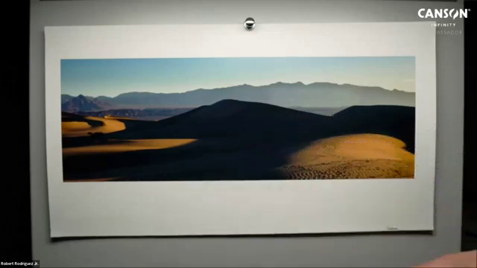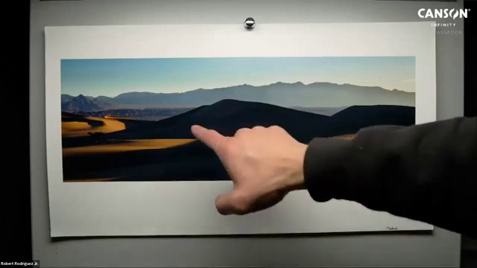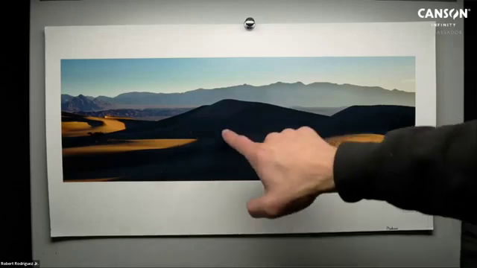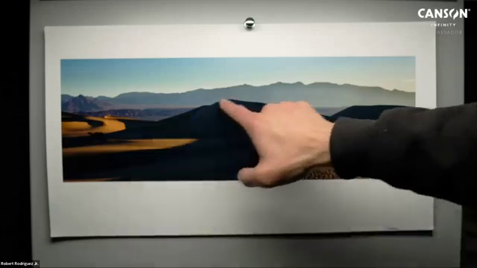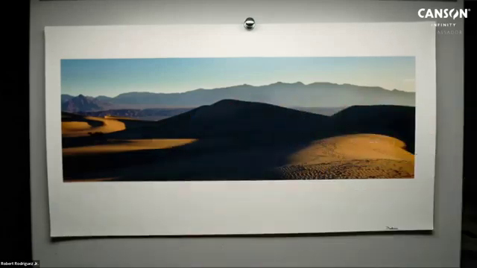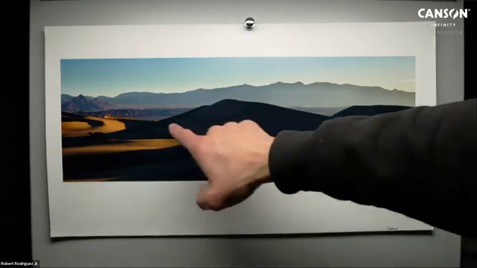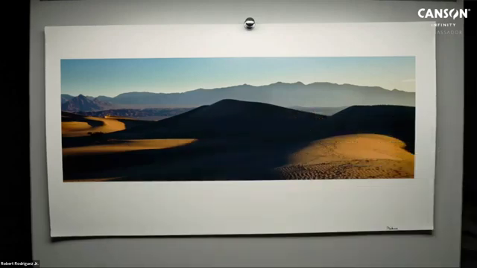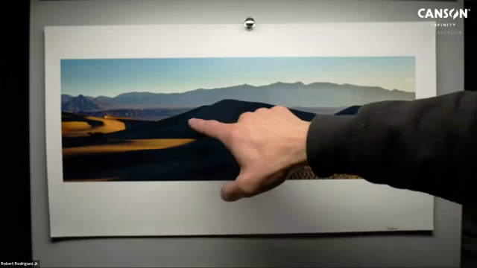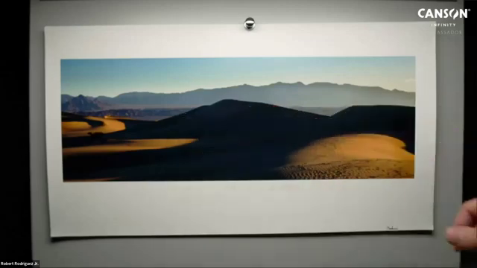If I printed this on a matte paper, I would lose all of the separation in here. I would just have a big black dark shape, which would be a distraction in the image. But because I'm using Platine, it preserves more of those darks. I get more black, and then I get more separation, making this much more subtle and much more interesting.